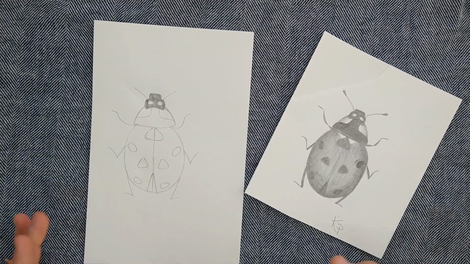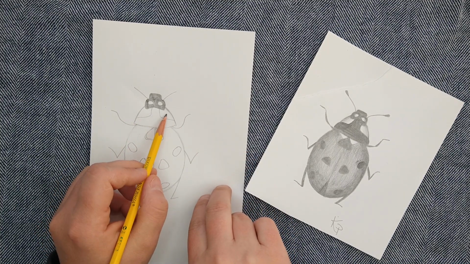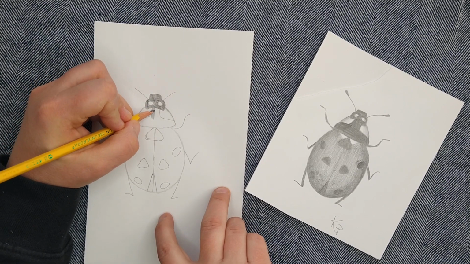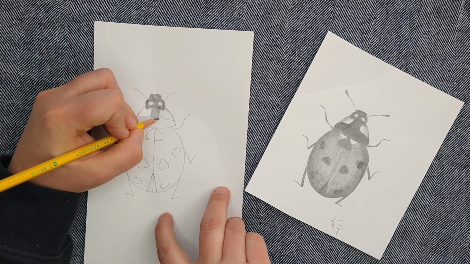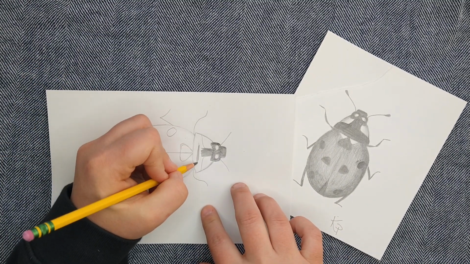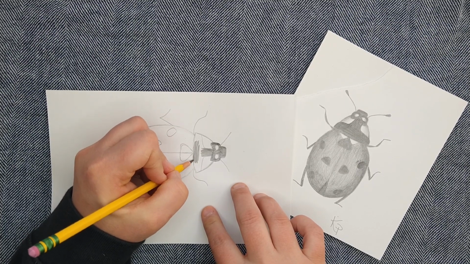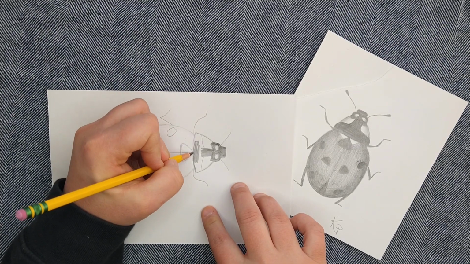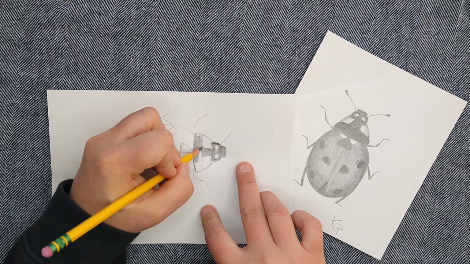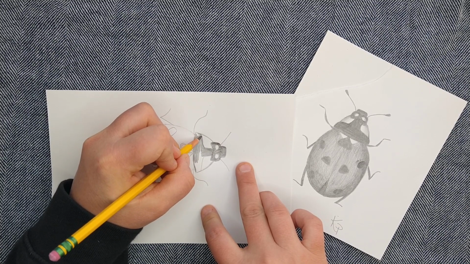Okay, so now I'm going to shade this part in all black, except for these two side areas, which should be white. I'll move my paper as much as I need. I like making strokes towards my body and away. It's a lot harder for me to make side-to-side strokes. And as I get to the edges, I'm going to make smaller strokes.